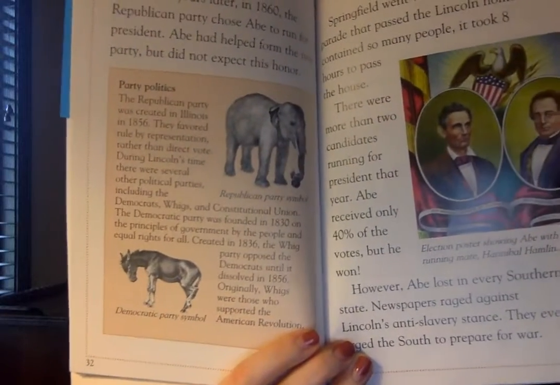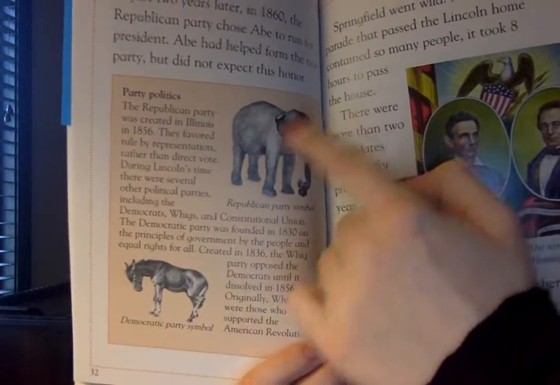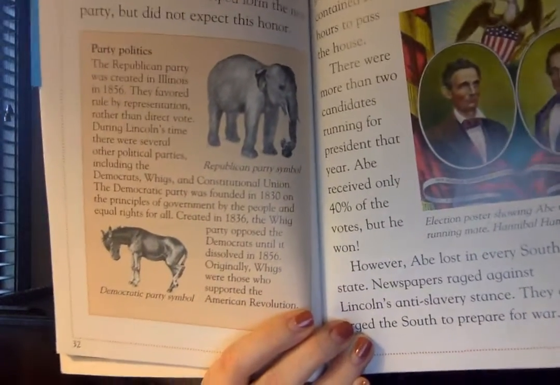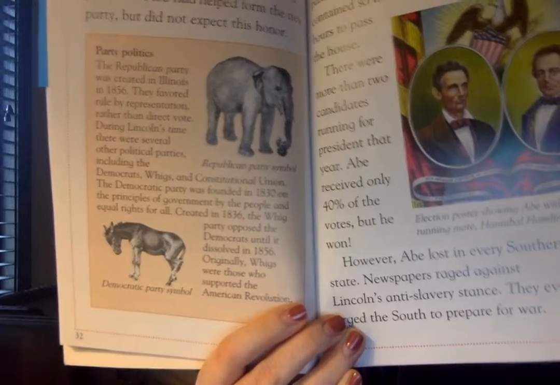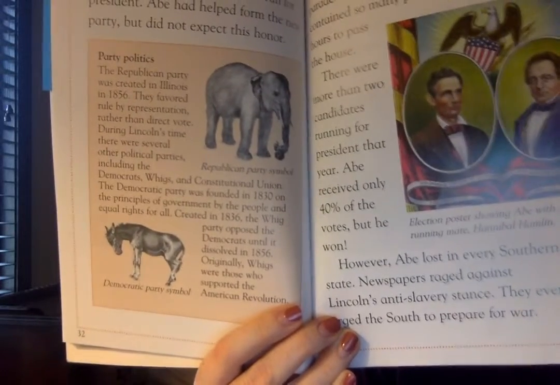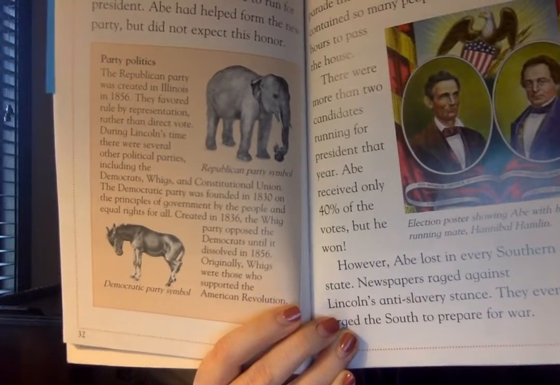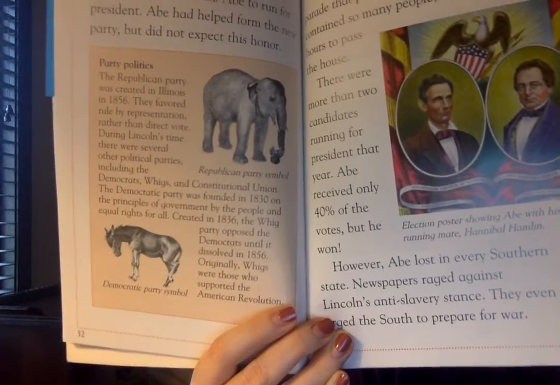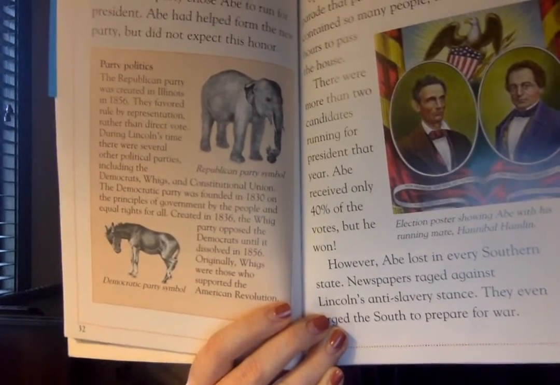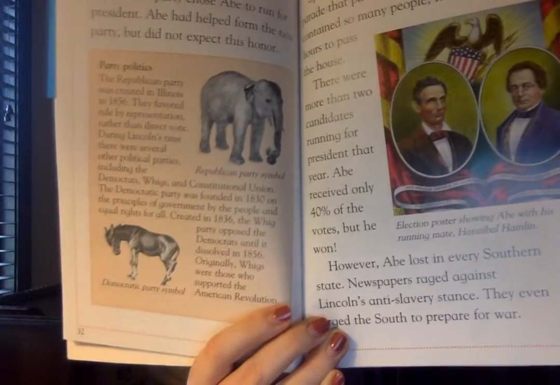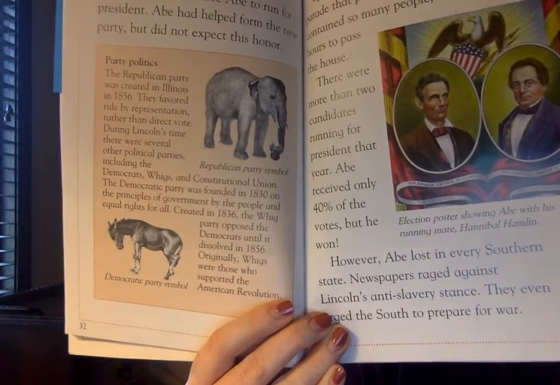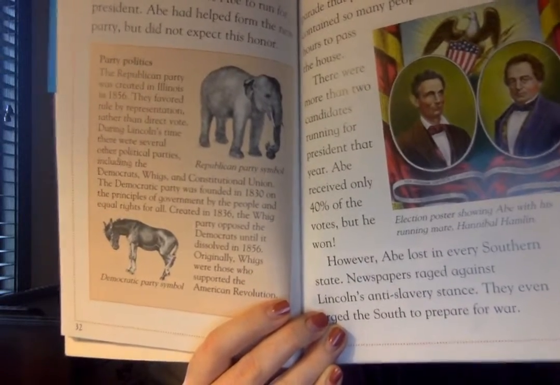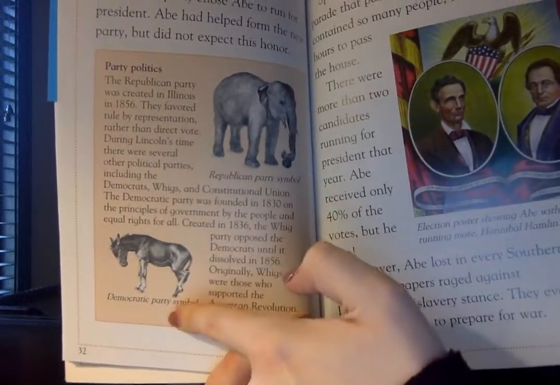So remember our question is, which of the following is a detail found only in the pictures and not in the words? So the possible answers are A, the Republican Party was created in Illinois in 1856. B, Democrats and Whigs were other political parties at the time. C, the Republican Party symbol was an elephant and the Democratic Party symbol was a donkey. D, Whigs were those who supported the revolution. So which details of those answers are found only in the picture and not in the words?